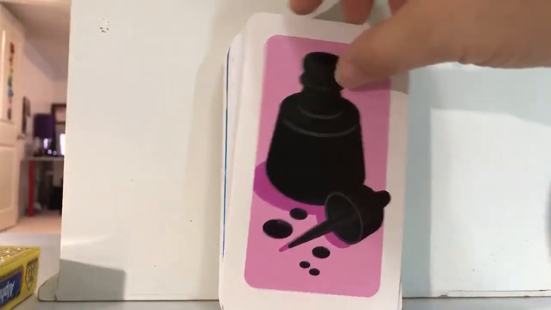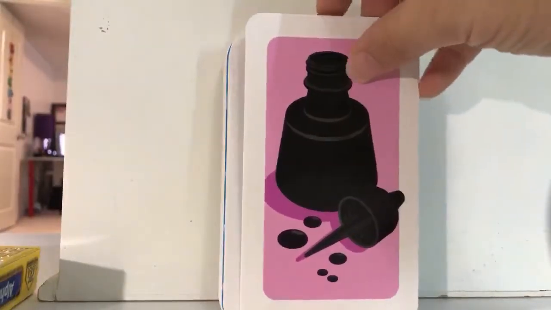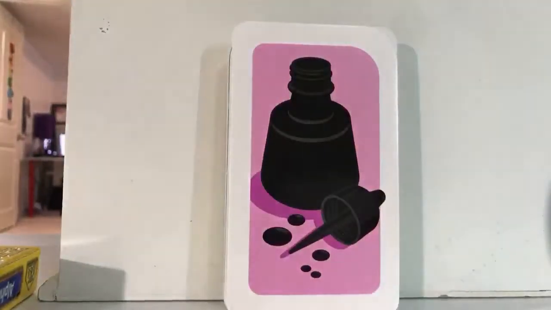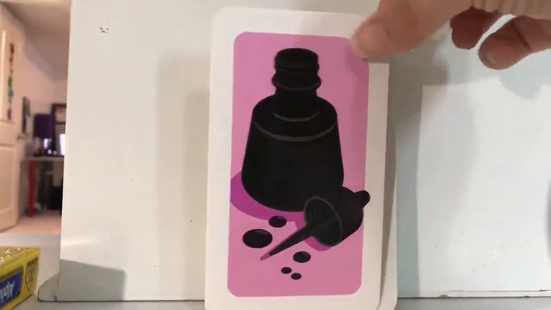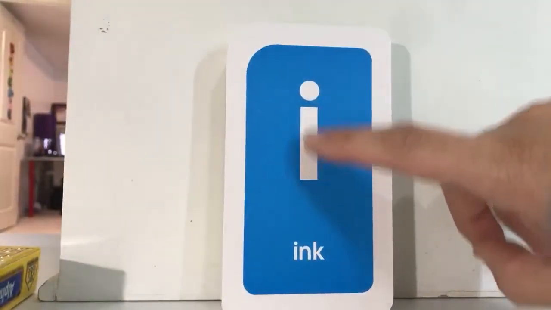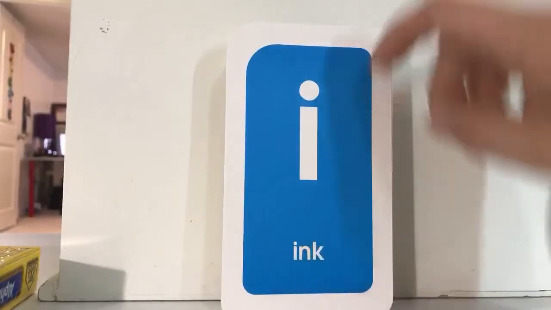Ink. And if you use a ballpoint pen, or mommy does, to write her grocery list, or daddy does, they might use an ink pen. They might just use their phone though. That's ink. It's very dark black and you should not get it on your clothes. Lowercase I, ink.